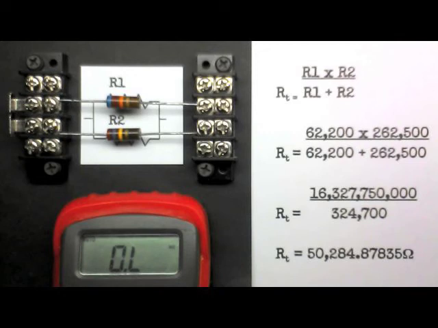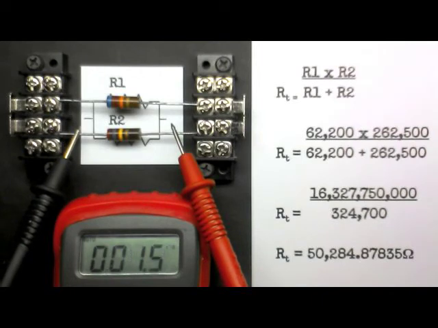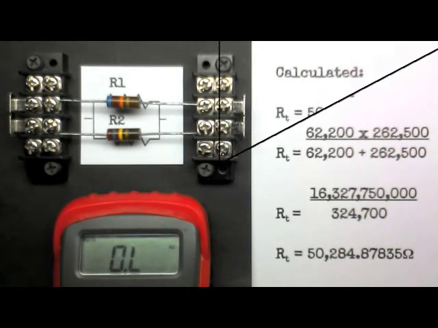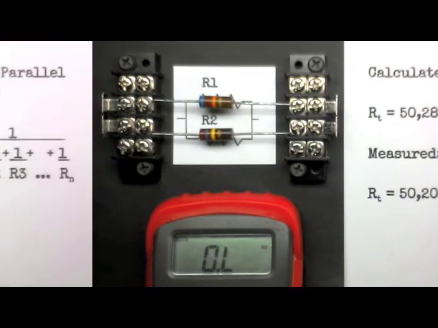Let's connect them and take a measurement. Now I can put my probes anywhere on either side here and get an accurate measurement. And we have 50,200 ohms. We calculated 50,284.8783, etc. And we measured 50,200 ohms. That's well within 1%.